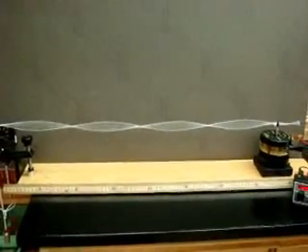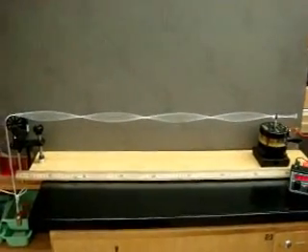And this is the way we can consider standing waves for different patterns. I hope you enjoyed it.